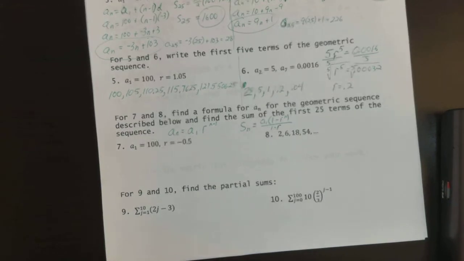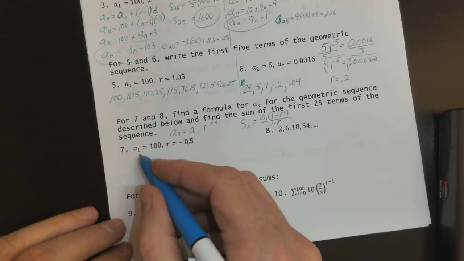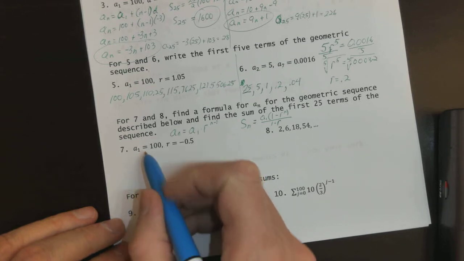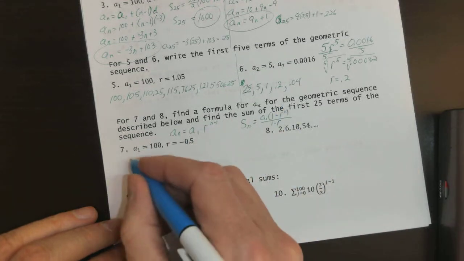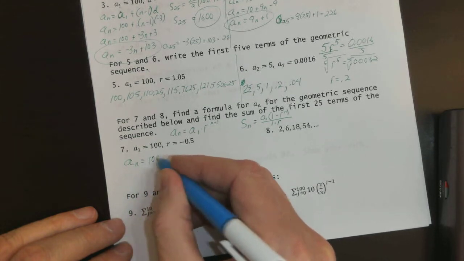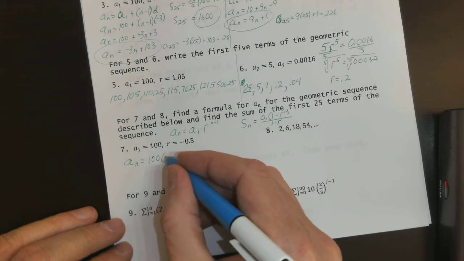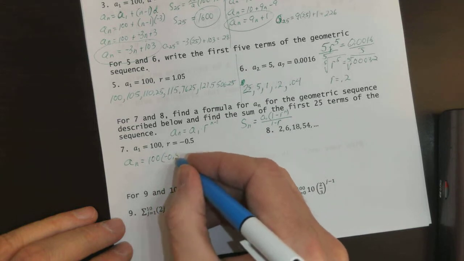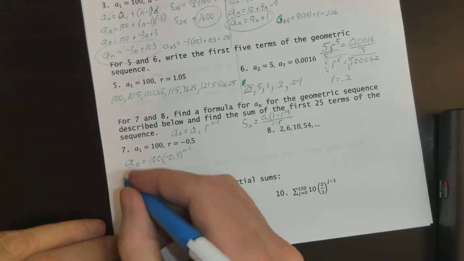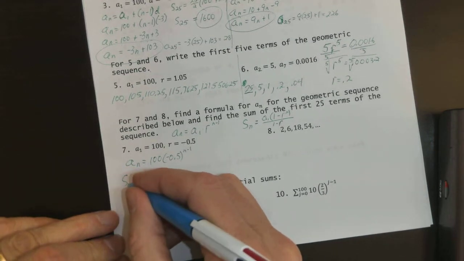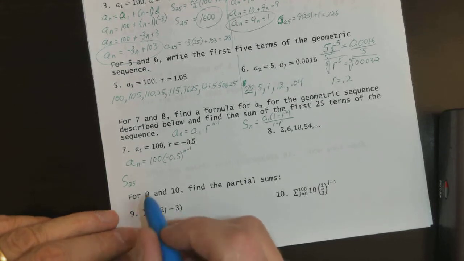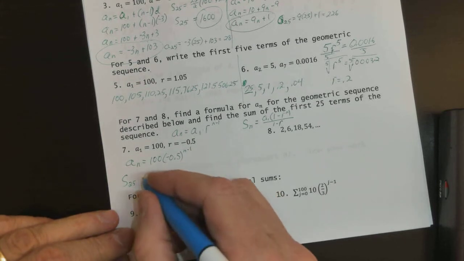All right, so I am going to go for the formula A sub n is equal to A sub 1, which is 100, times negative 0.5 to the n minus 1 power. So that's good. And I'm going to take S sub 25. I want to find the sum of the first 25 terms of this sequence.